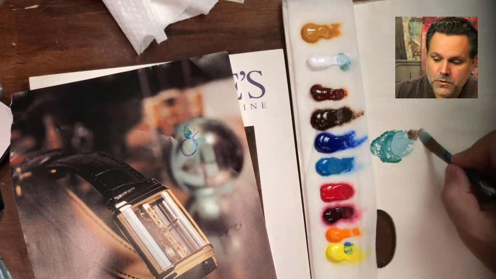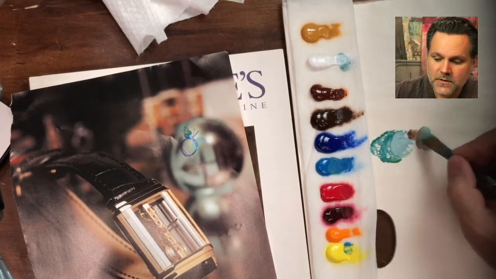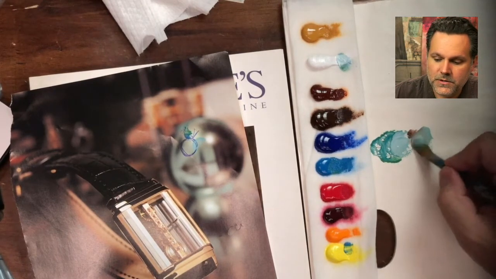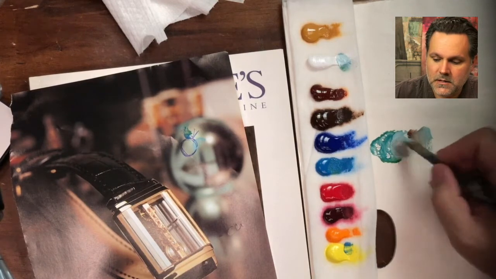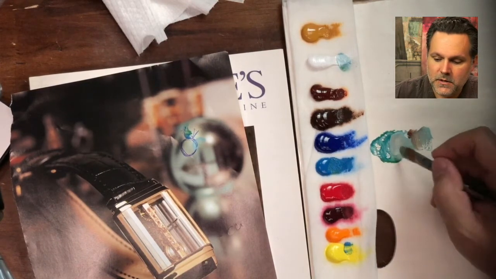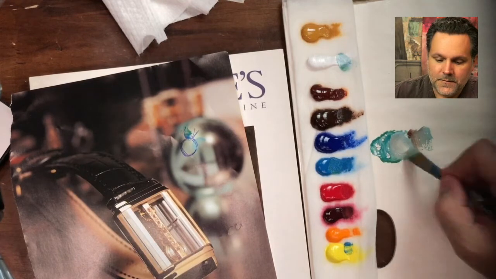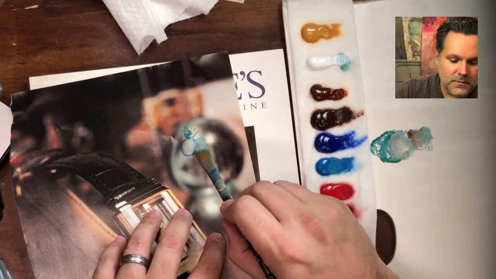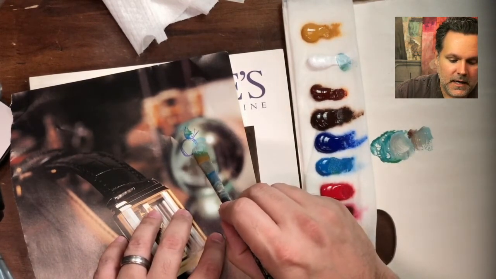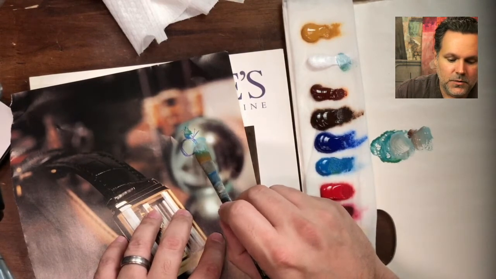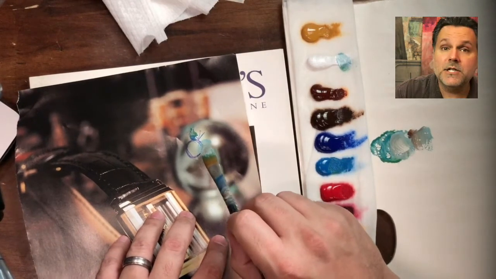So it's actually pretty close to a complement, and this is one of the reasons I have these neutral, warm earth colors out there, because they're really good for situations like this when you need to knock down the saturation just subtly. All right, so I added a little bit of that burnt umber in there, and I'm actually really close to matching that color.